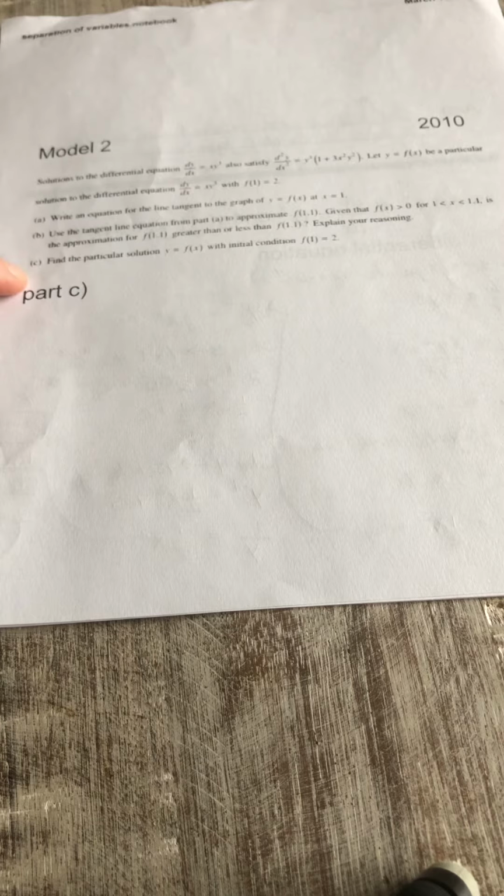Okay, so this is the second model for solving differential equations. And we're just going to focus on part C. You can definitely do parts A and B. Those are review topics. But we're going to just focus on part C, which is the solving the differential equation part. So it says find the particular solution y equals f of x with the initial condition f of 1 equals 2. So there's our x, there's our y.